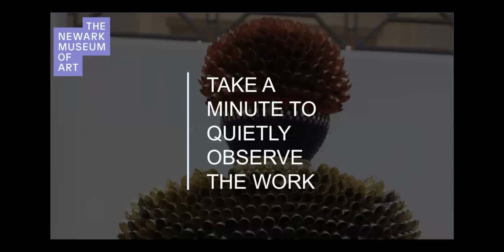I invite you to take a moment to quietly observe the work. Observation and discussion are powerful tools that enable students to develop the skills to acquire aesthetic and language literacy. These skills aid students when sharing their interpretations of artwork to understand the world around them and to gain confidence in their own ideas while engaging in a thoughtful, respectful discussion with their peers.